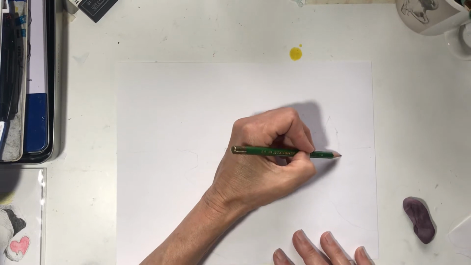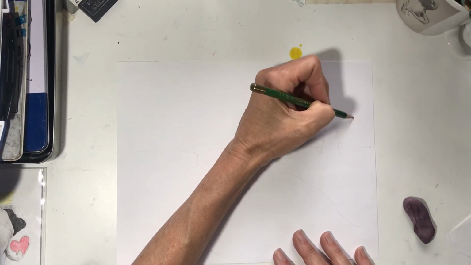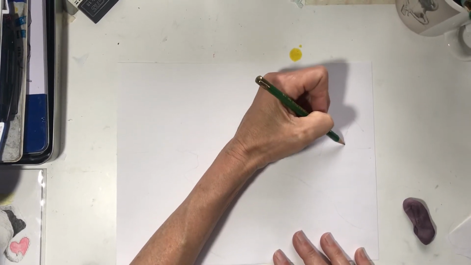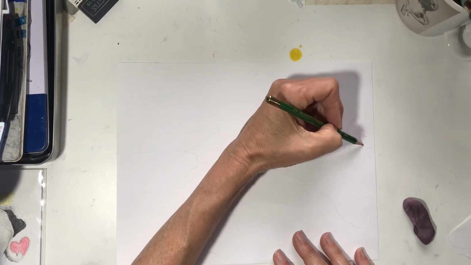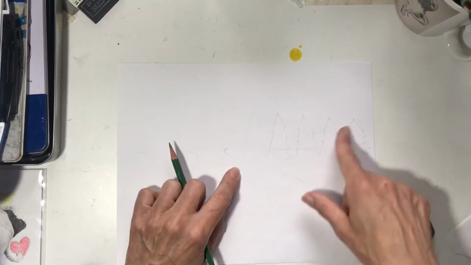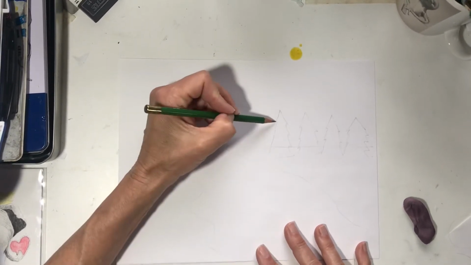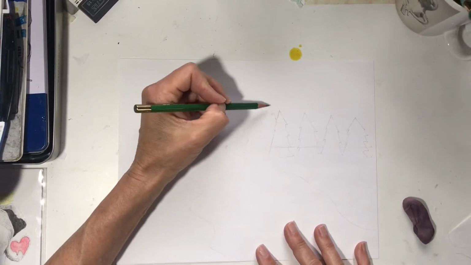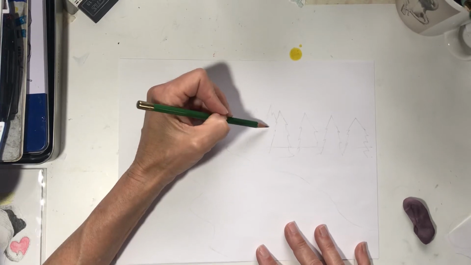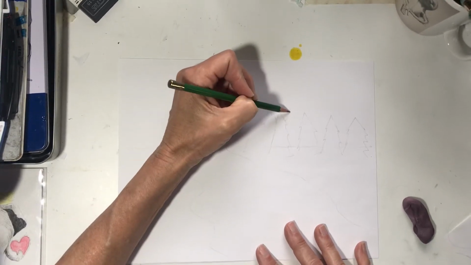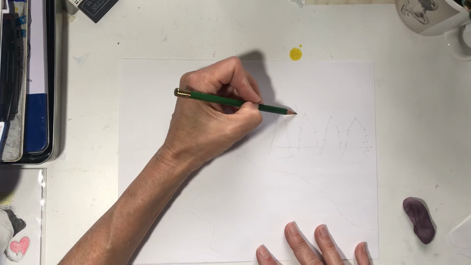That's a bigger one. And then to make it look like there's a lot more trees, we're going to put trees behind, in between these trees. Like that. Oh, why do I keep doing that? I'm going backwards. Oh, I keep doing it. What's wrong with me?